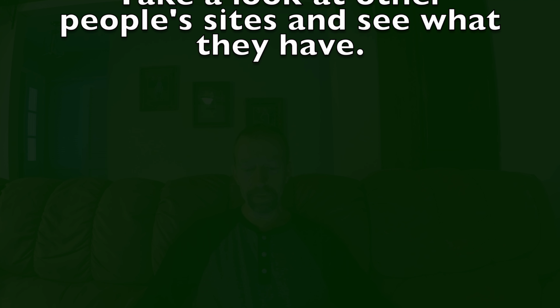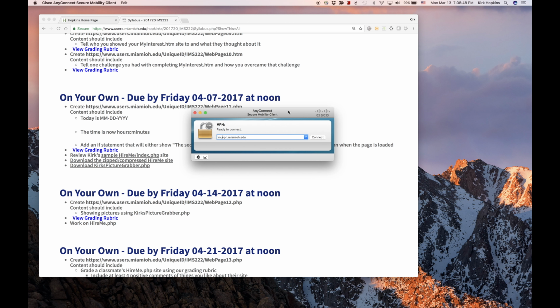Take a look at other people's sites and see what they have. See if you like what they have and there are things that they've done that you want to include or want to exclude. That's fine too. But really, the Hire Me site is supposed to be a site that tells a potential future employer about you and about the things that you're interested in and the type of work that you're looking to do. So, all right, let's dive right into the Hire Me site.